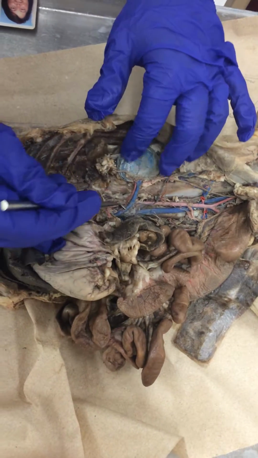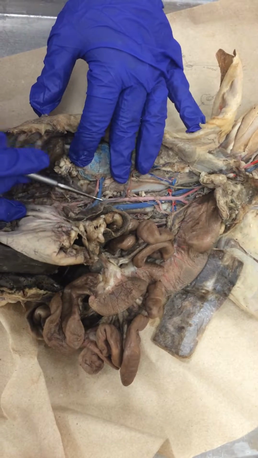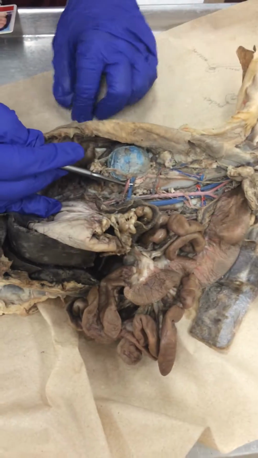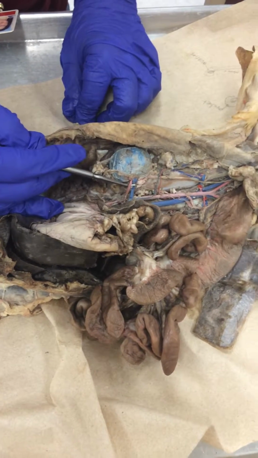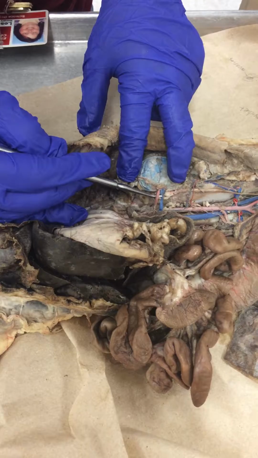The 3rd branch is right here, going to the kidney. So what is that one? Inferior mesenteric. Nope, going to the kidney. What's the word for kidney? Hepatic. No, that's liver. Renal. Renal, exactly. So that's your renal artery.